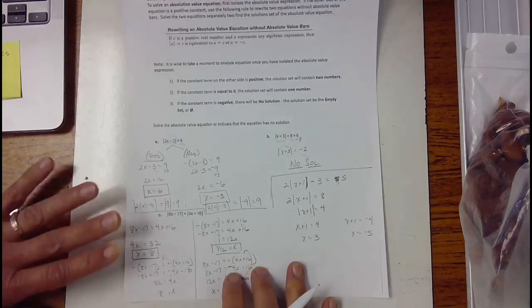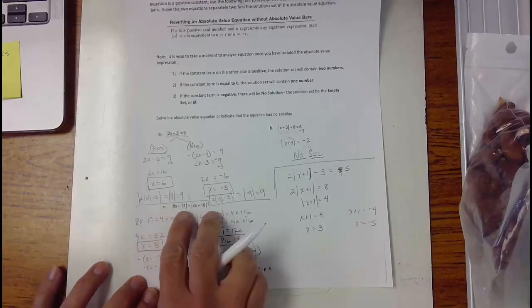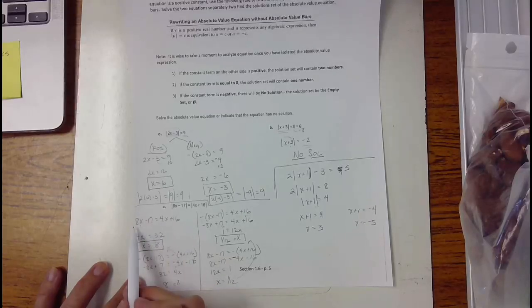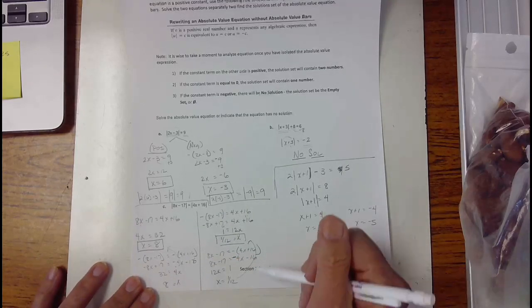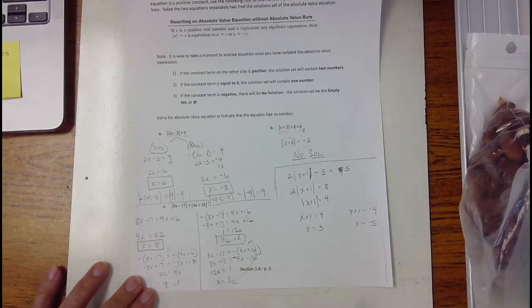So when you're doing ones where you have absolute values on both sides, really what you need to do for your positive case is just make both of them positive, and then for your negative case, you want to make one of them negative and then solve, because you're going to get the same answer regardless of which way you go.